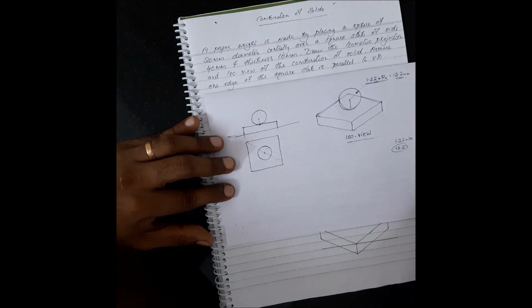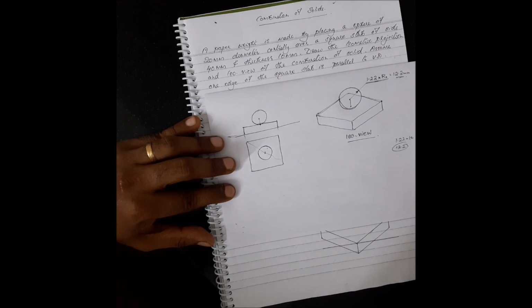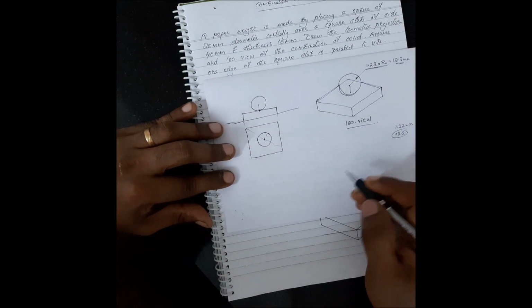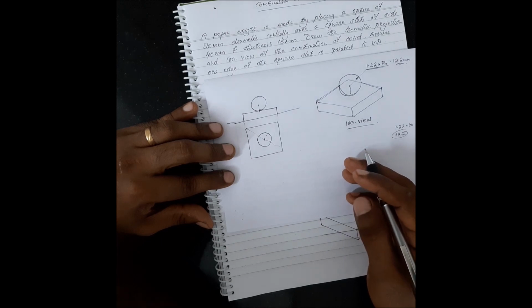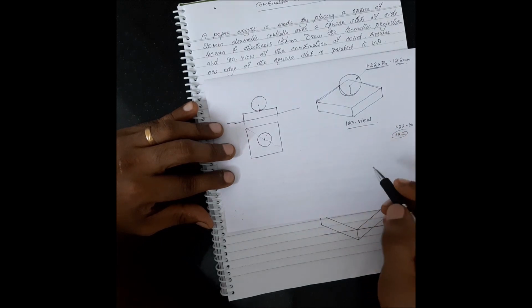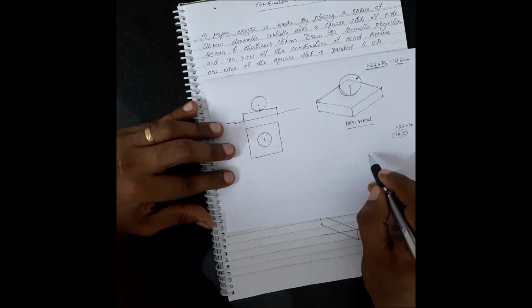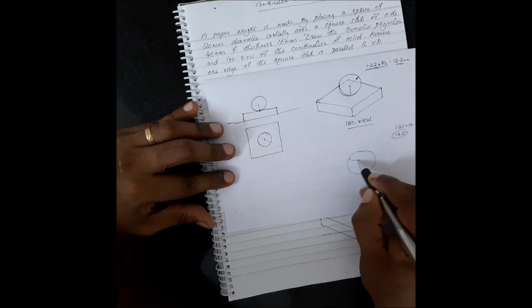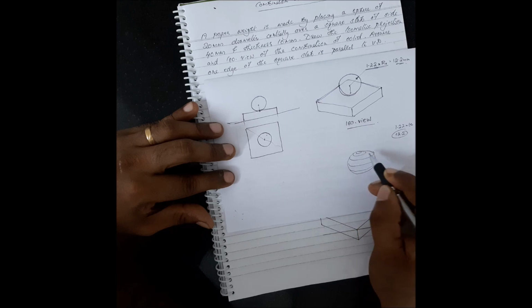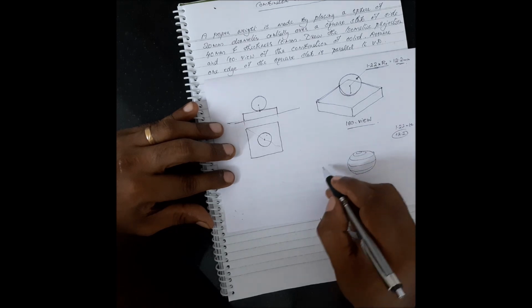Okay, why is that? To explain that is a little bit difficult, but still, how do you draw the isometric view of a sphere? Actually, what you do is divide the sphere into so many circles, and you draw the isometric view of each and every circle.